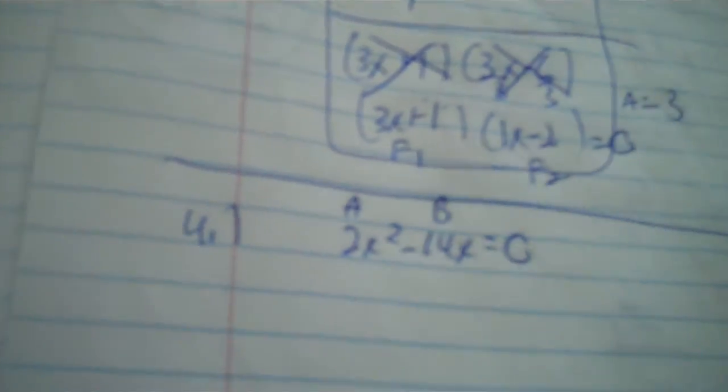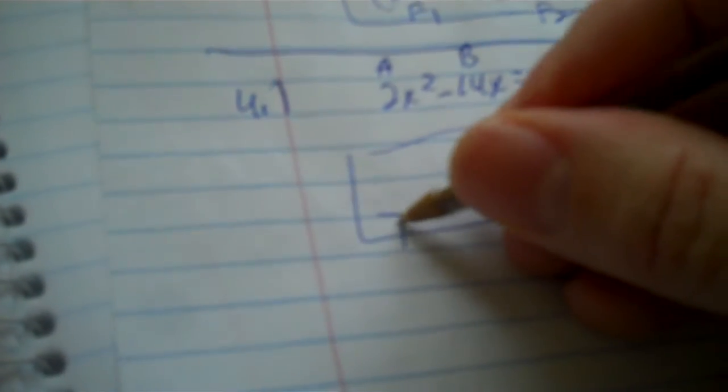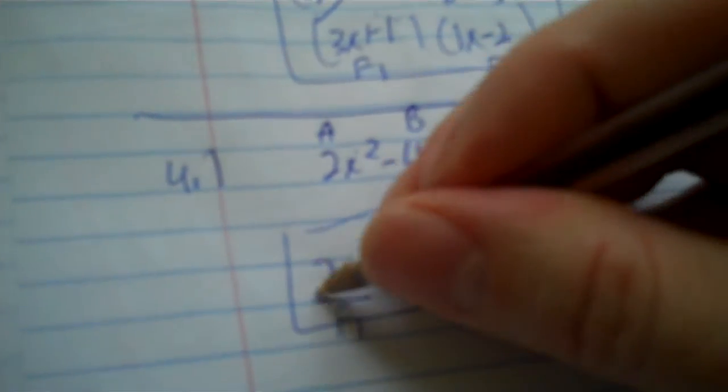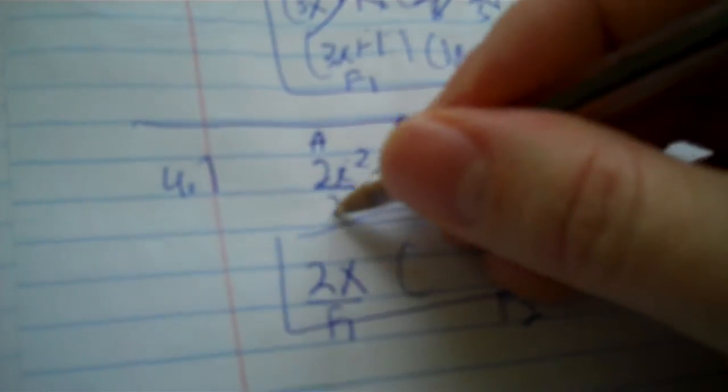Okay, number 4. 2x to the second power minus 14x equals 0. So we have two answers. This is A, this is a B. Okay, A, B. Okay, we make sure the zero's there and we just make the GCF table. Because that's F1, that's where that's going to wind up. F2's here. So we're going to rewrite that as factored form. 2 and 14 are both in the second row. And we have that x, so we got to go up and divide by 2x.